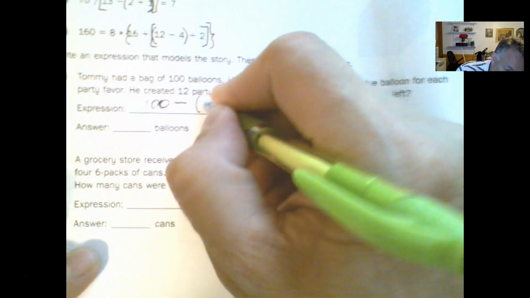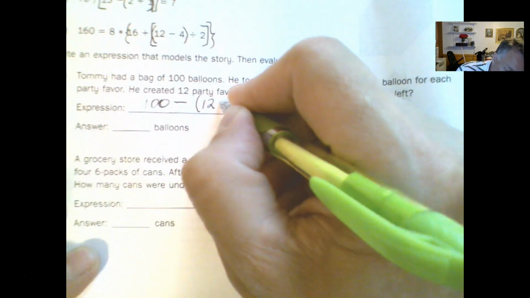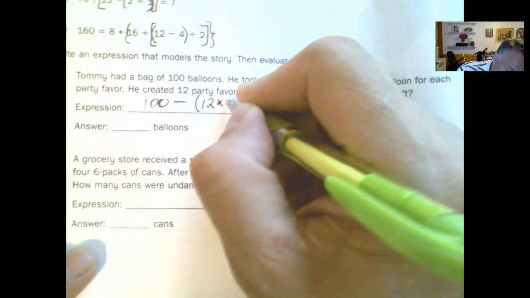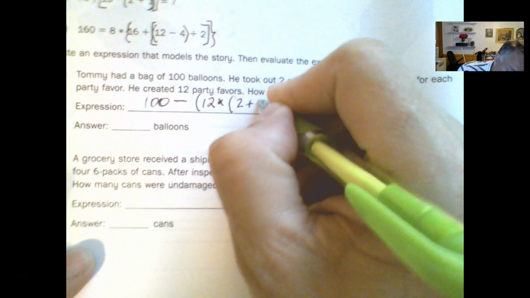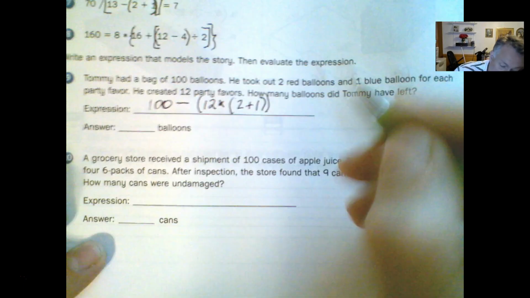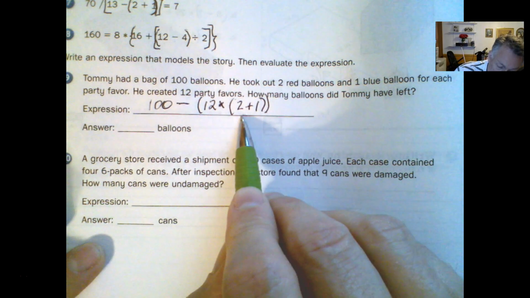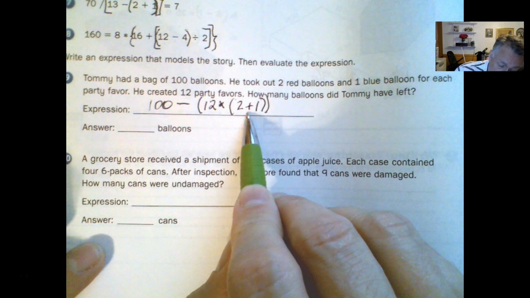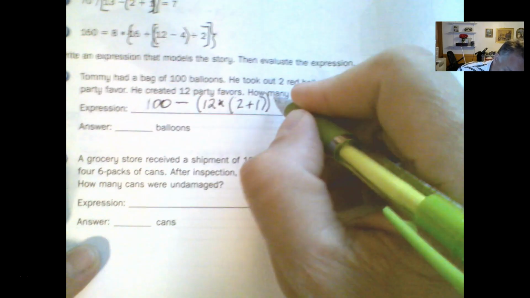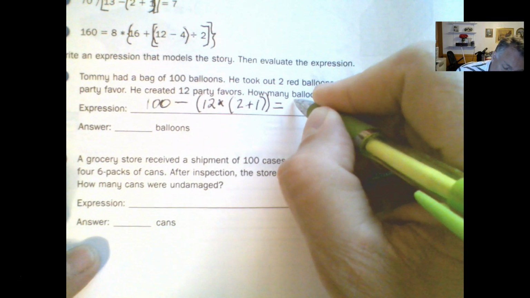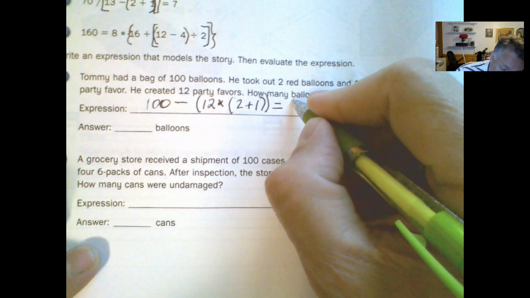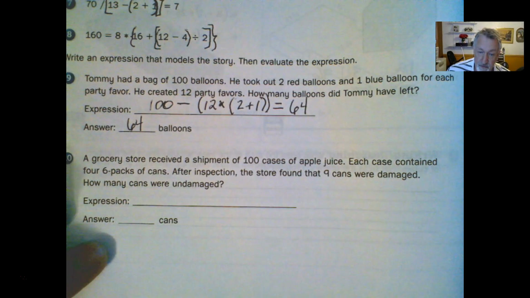So he started with 100, and he took out 12 groups of, so 12 groups will multiply, and in each group was 2 red and 1 blue, so 2 groups of 3. So if I take the 2 groups of 3, or 12 groups of 3, which is 36, and subtract that from 100, I should have my answer, which gives me, let's see, that was 36, so that's 64. So 64 balloons.